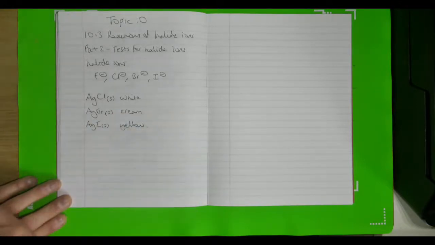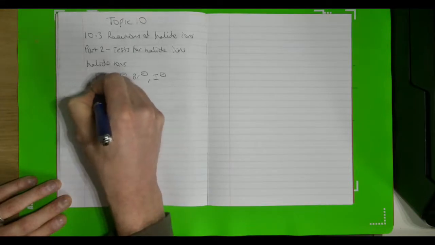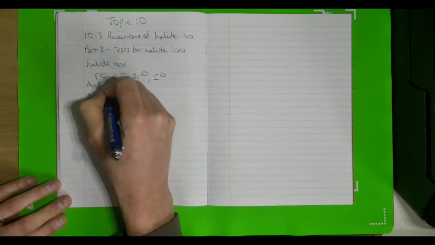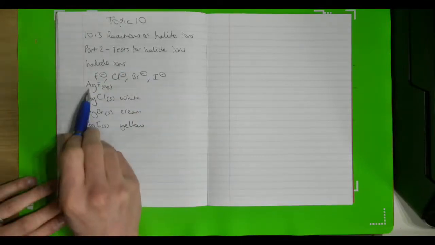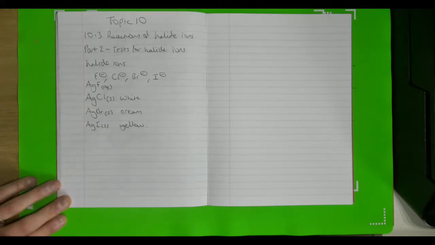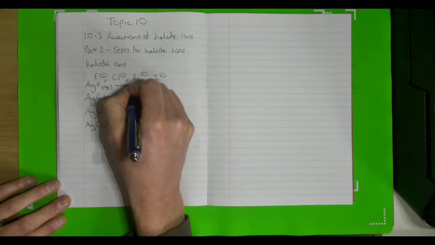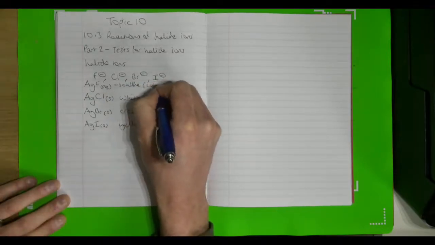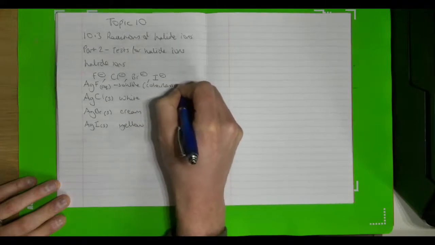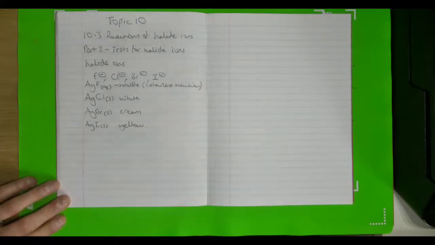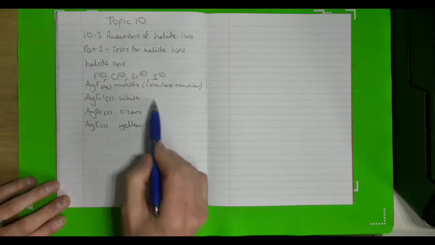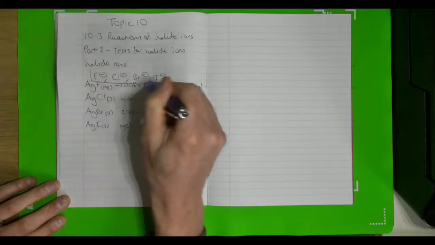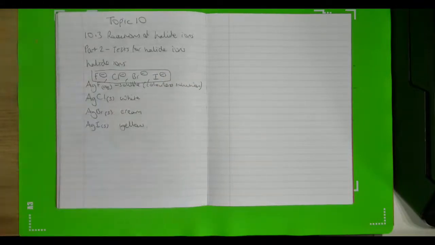Now I'm going to come back to silver fluoride. So write AgF there. Notice I'm not going to write solid, I'm going to write aq, and that's because silver fluoride is soluble in water. So it's soluble, therefore it will be a colourless solution. Okay, so you need to learn these first before we learn how to test for these, and that will become clear in a couple of minutes.